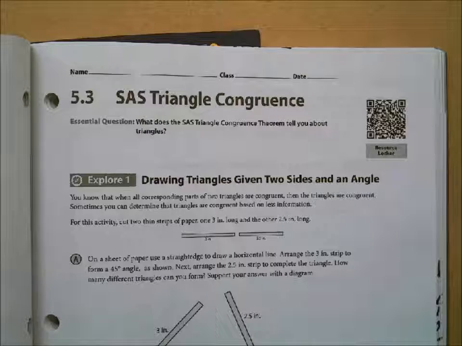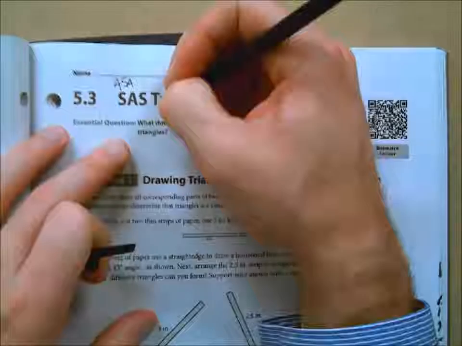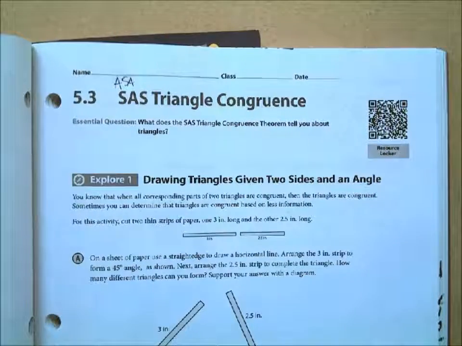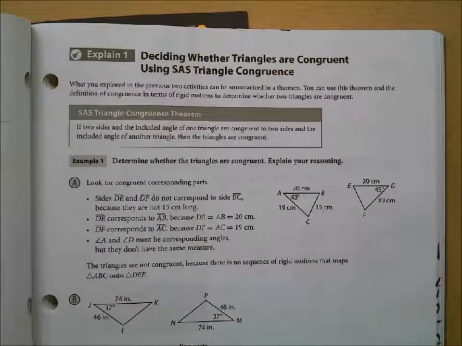So we have angle side angle now that we can use to prove triangles are congruent. We have side angle side. This is a little activity that they wanted you to do to actually show that. We're not going to worry about that. We'll just move on here.